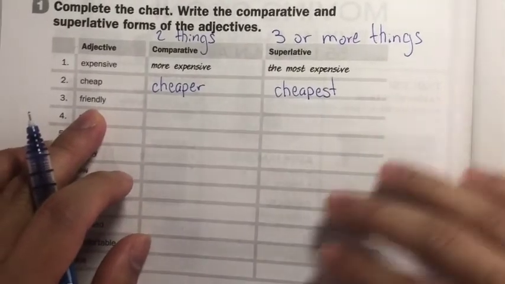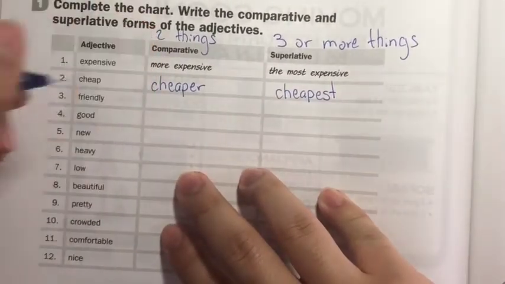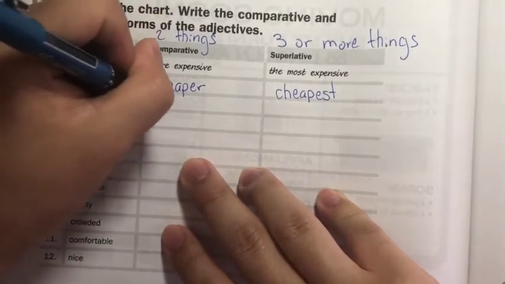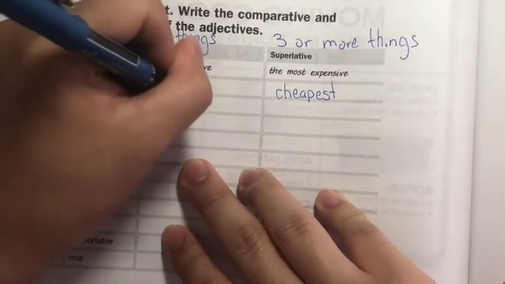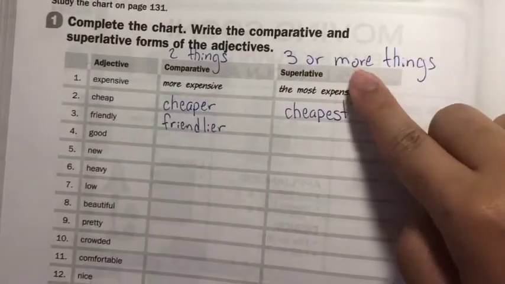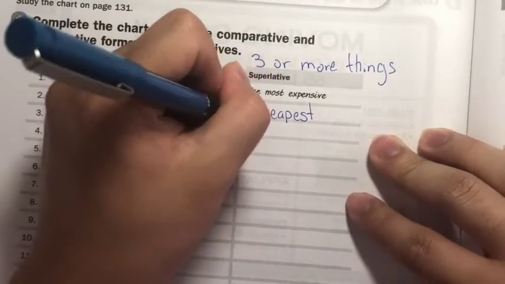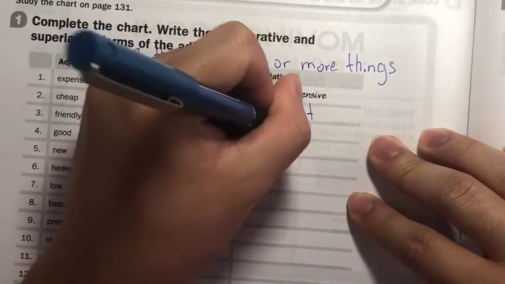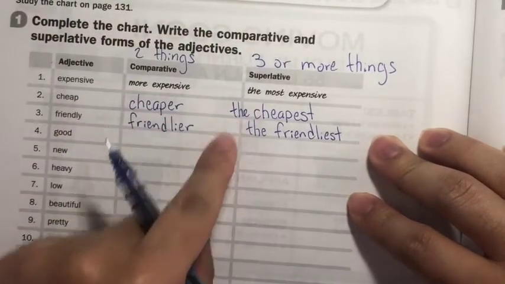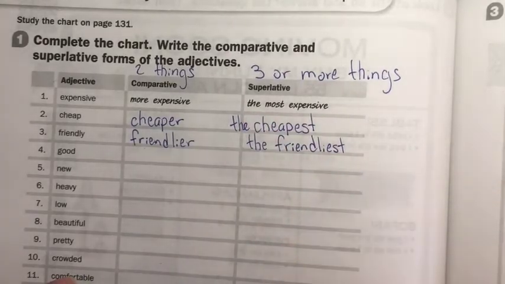Friendly. Friendly ends with the letter Y. So we change friendly to IER at the end. So friendly becomes friendlier. Friendlier. This is for 2 things. Now let's do 3 or more things. We change the Y to IEST. The friendliest. Oh, this is the cheapest, the friendliest. When we're talking about 3 or more things, we have to write the before the adjective.